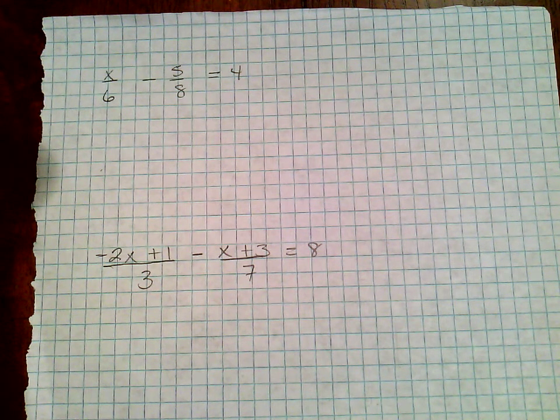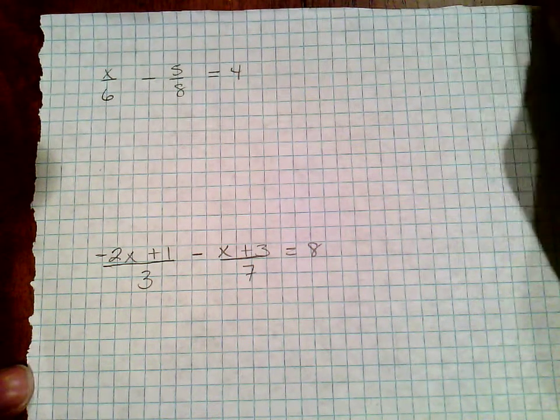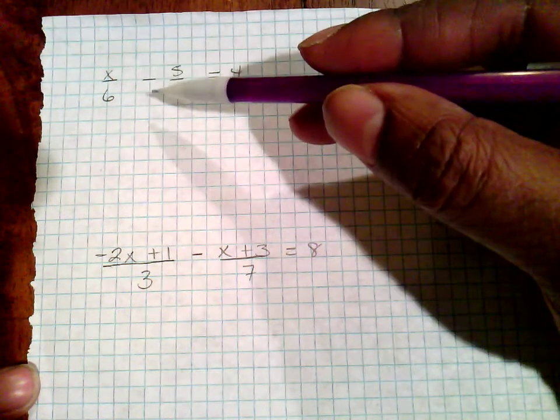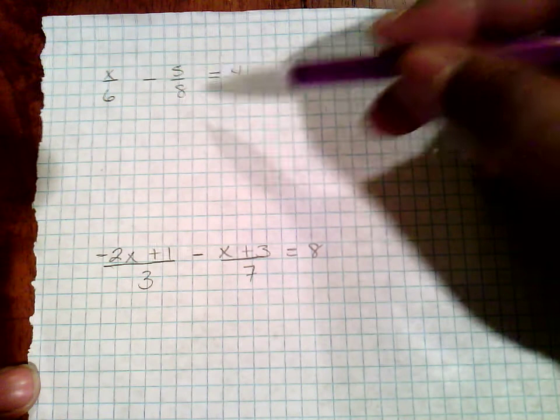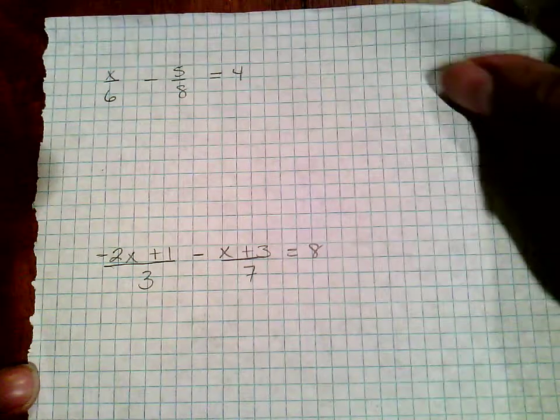All right, so let's start with our first equation here. We have x over 6 minus 5/8 equals 4.